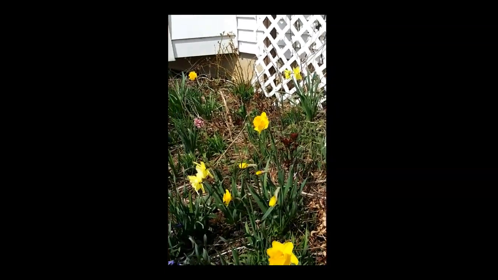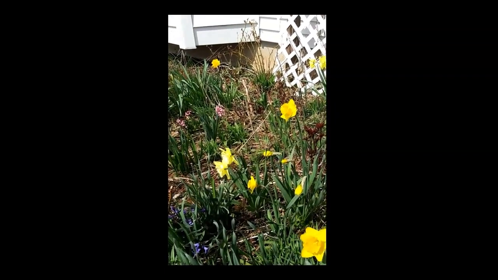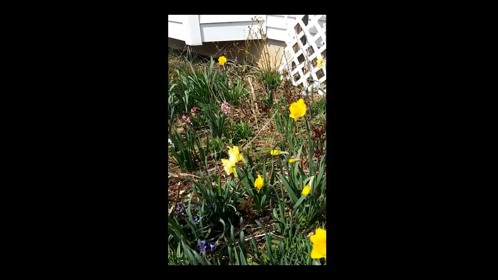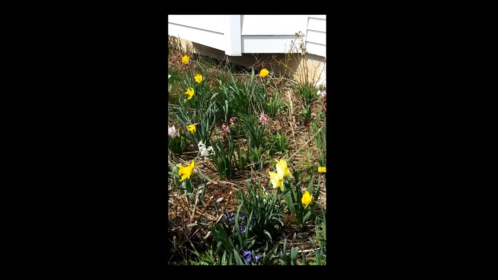The reddish ones are peonies coming up in my first video. I really didn't even see them very well. Some of them were not even popping up yet.